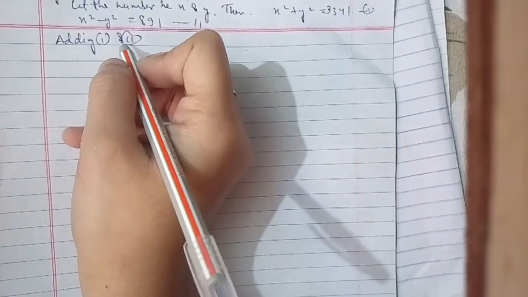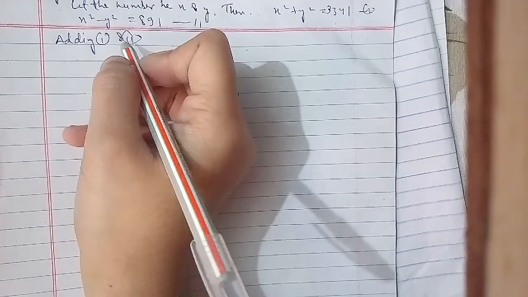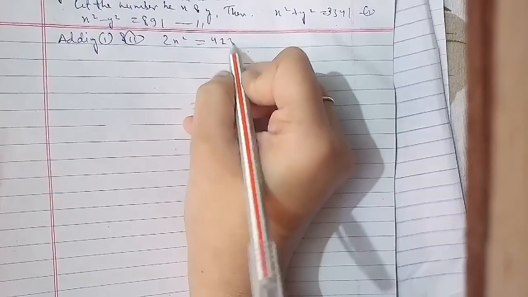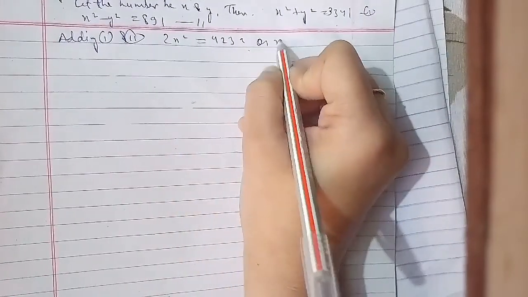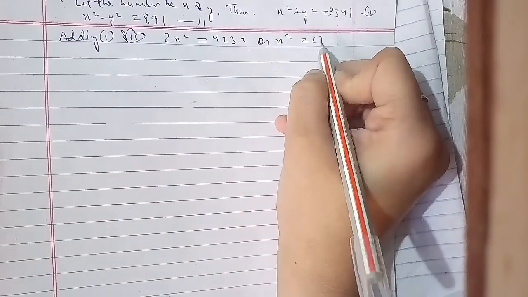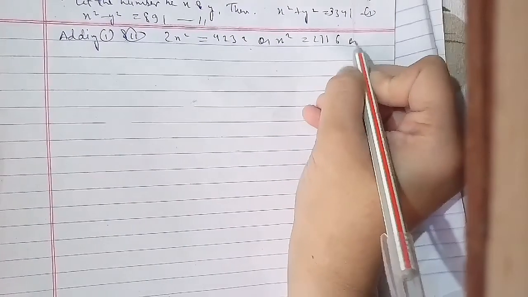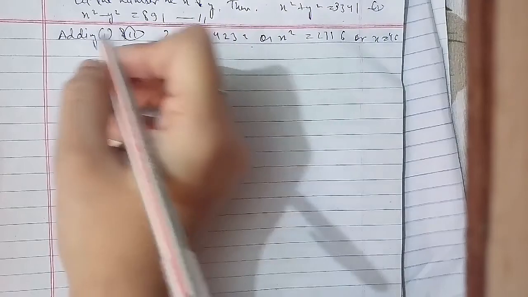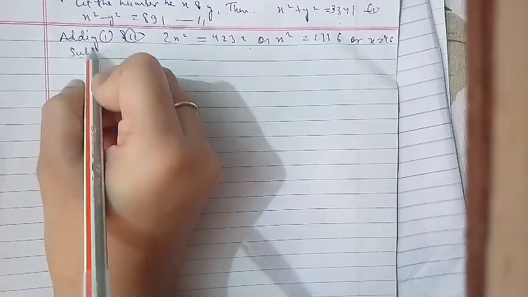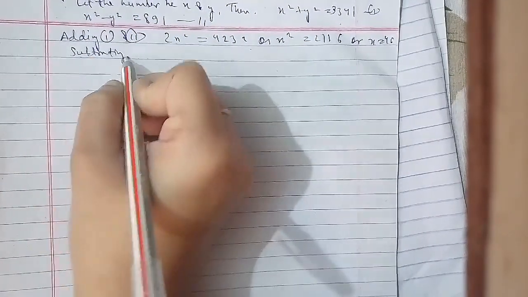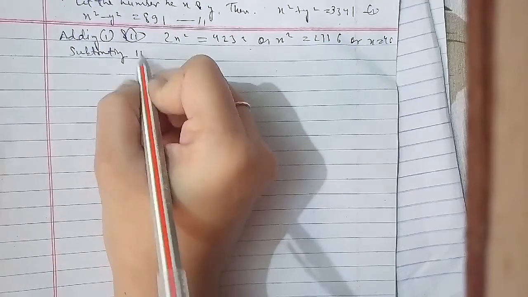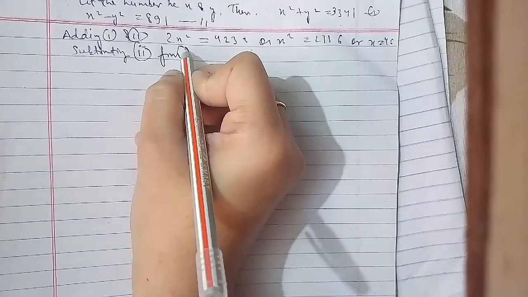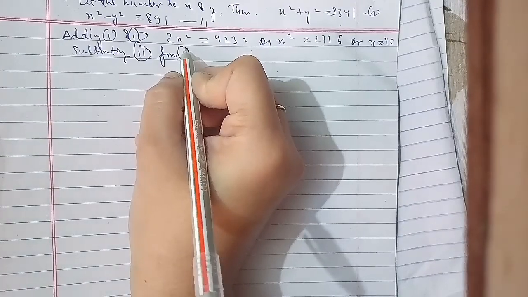Subtracting second from first, we get 2y square equals 2450, or y square equals 1225, or y equals 35.